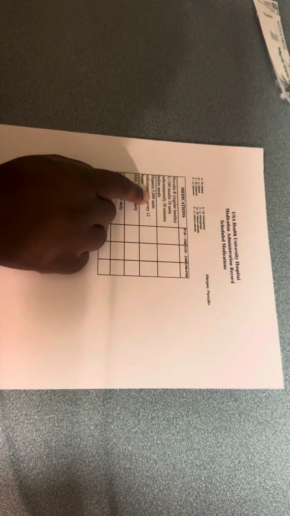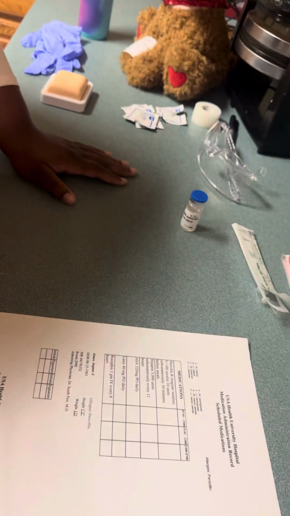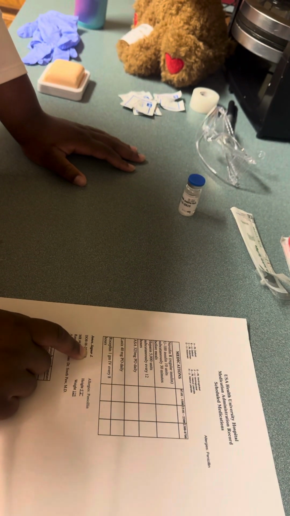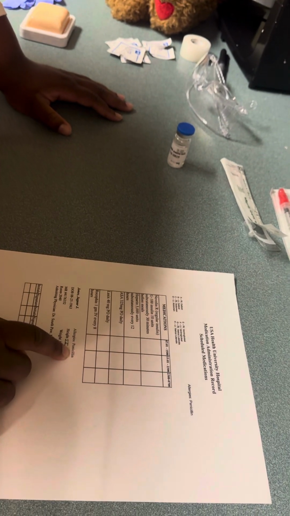Next, we have 5,000 units, and our heparin has 10,000 units. So if it's 10,000 units per milliliter, I would pull back 5,000 units per half milliliter, and I would make sure that I verify this dosage calculation with another nurse. We also still do have the same patient, which is Jaguar J. Jones. Medical record number 4176352, and the allergies are still penicillin.